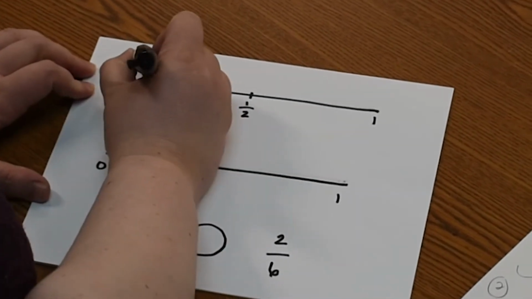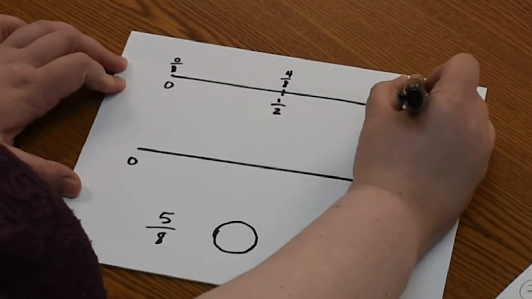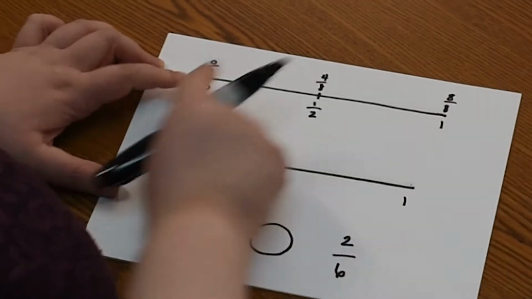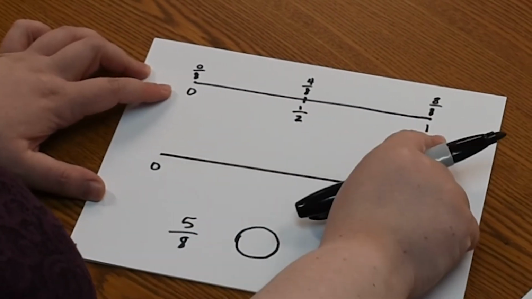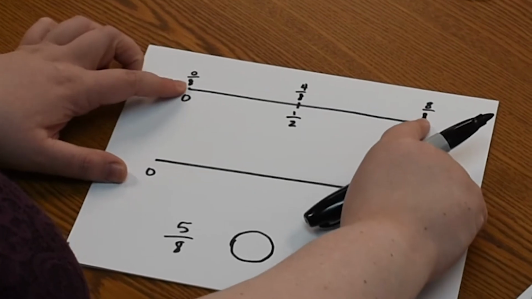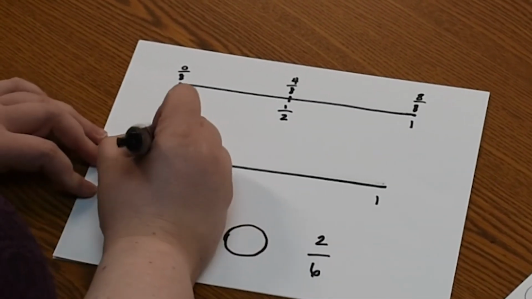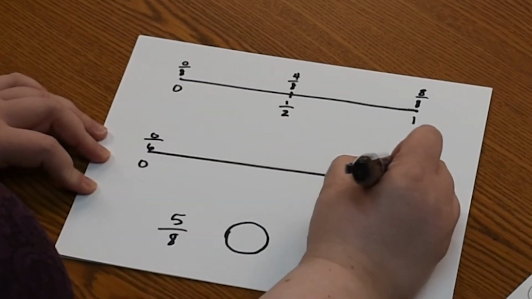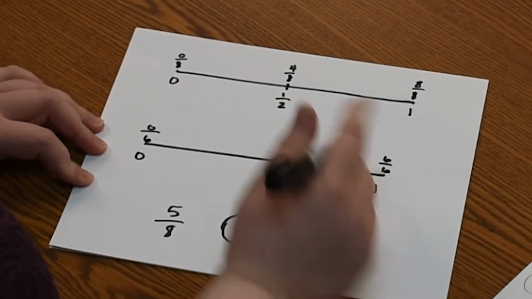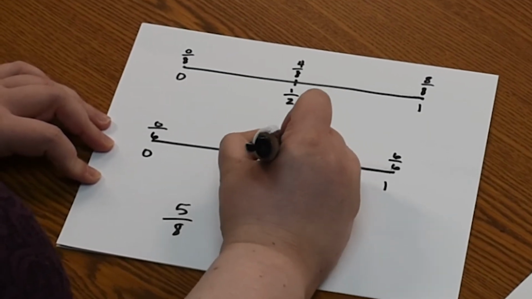So this will be 0/8, 4/8, and 8/8. So I have my 0, my half, and my 1 using the equivalent fractions based on the 8 denominator. And same thing down here for 6. I've got 0/6, my 6/6, which will be 1, and then my half is the same as 3/6.